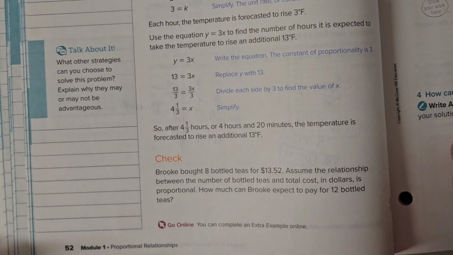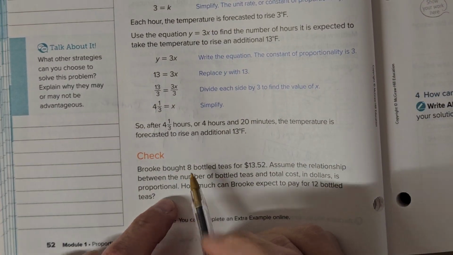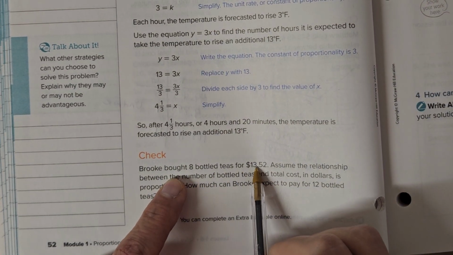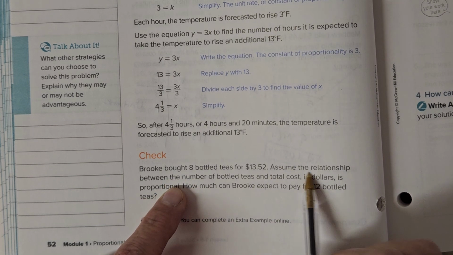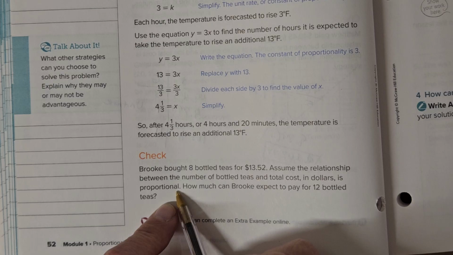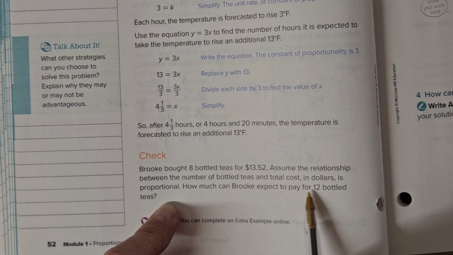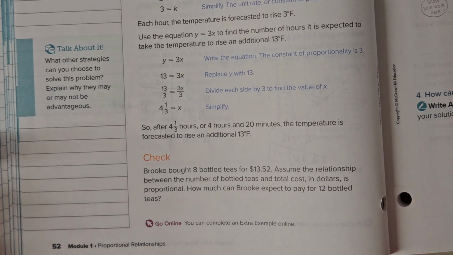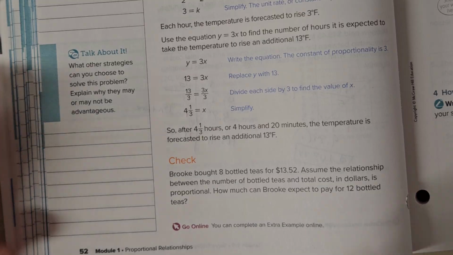Okay, let's do this check here on page 52. Brooke bought 8 bottled teas for $13.52. Assume the relationship between the number of bottled teas and the total cost in dollars is proportional. How much can Brooke expect to pay for 12 bottled teas? I'm going to do this one the equation way.